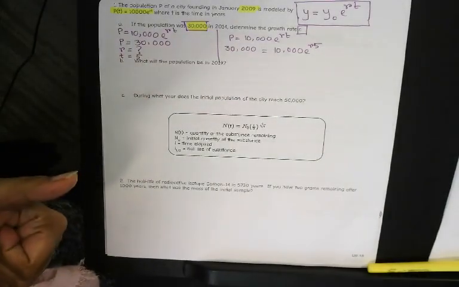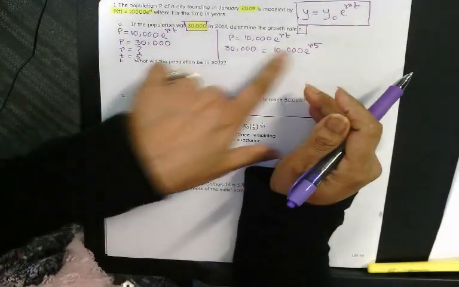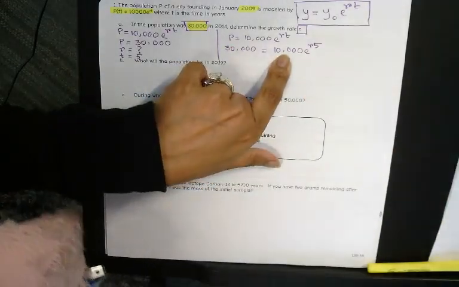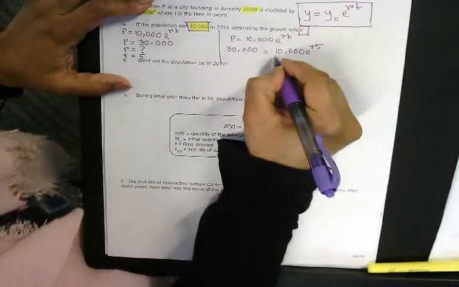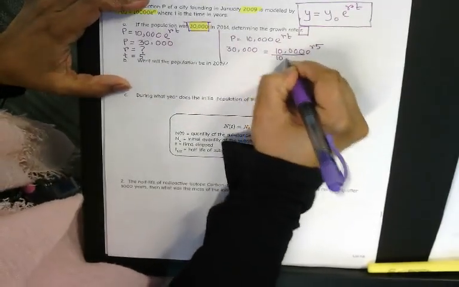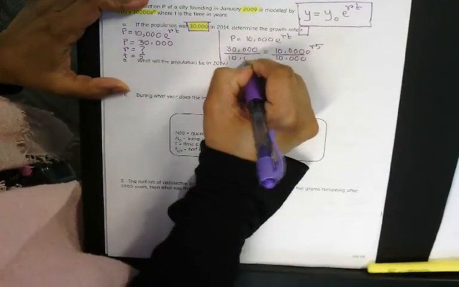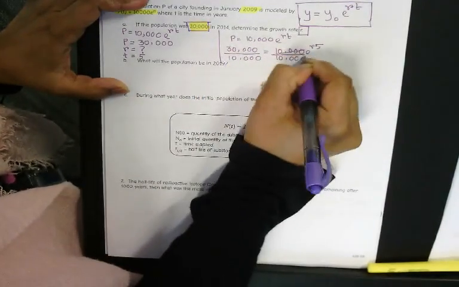Are we good? Okay. Now we're going to divide both sides by 10,000 so I can clear everything. Your e has to be by itself. Remember, if you are dealing with a log, the log has to be by itself and everything else goes on the other side. I'm doing the same thing over here. So let's divide both sides by 10,000. This cancels each other.